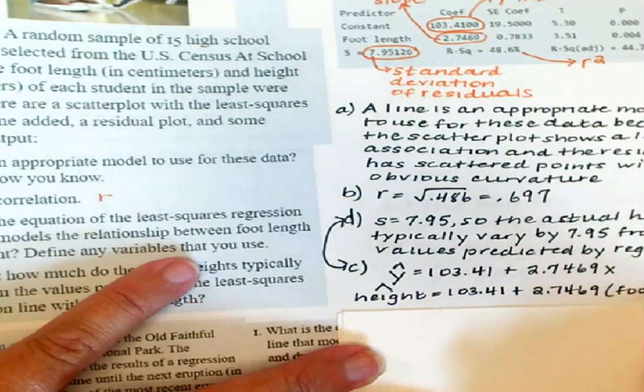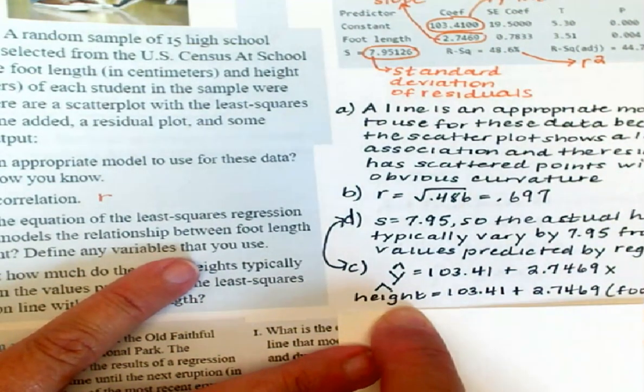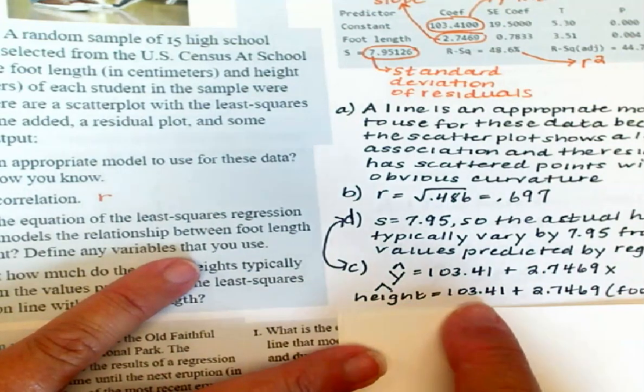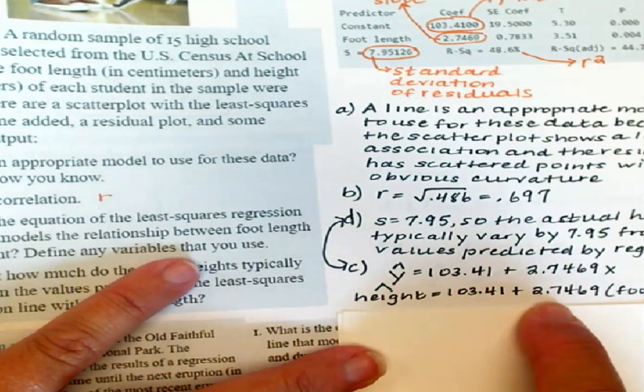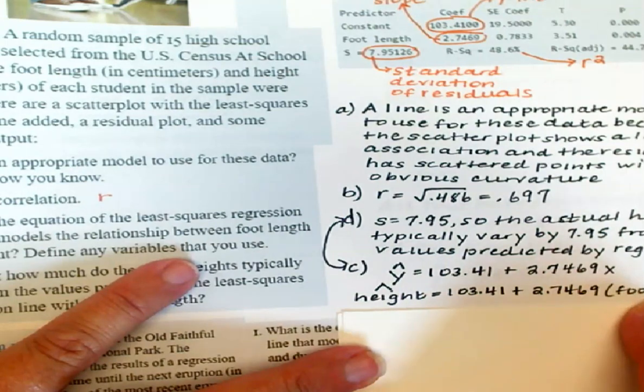So what I did is I went underneath and just said that that's your height. Your height prediction is 103.41 plus 2.7469 times x, where x would be your foot length.